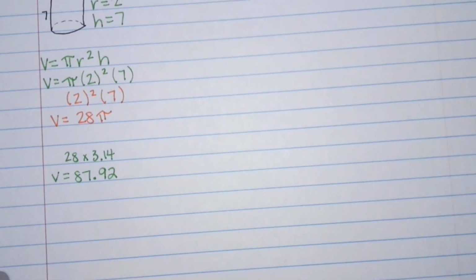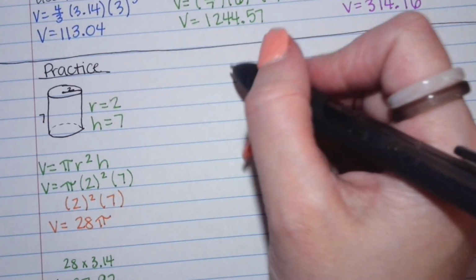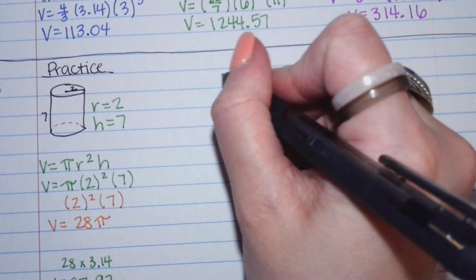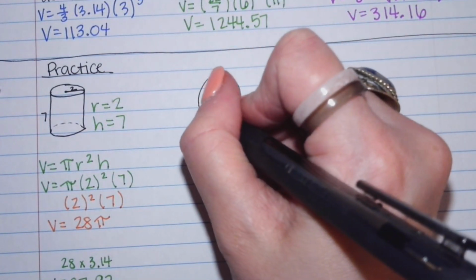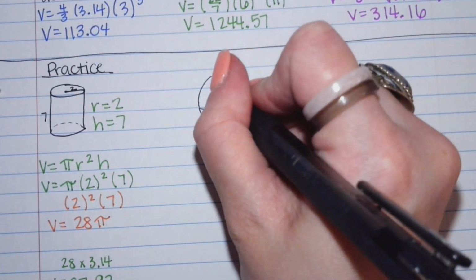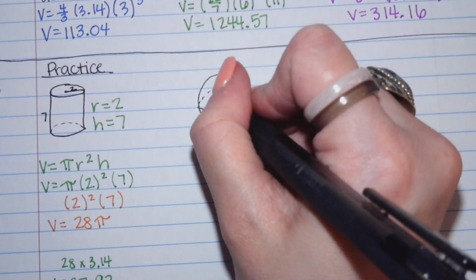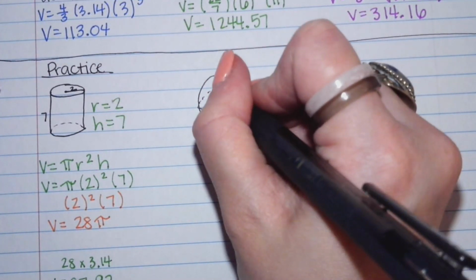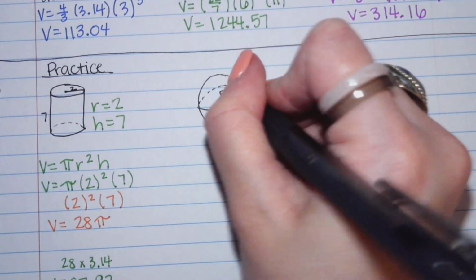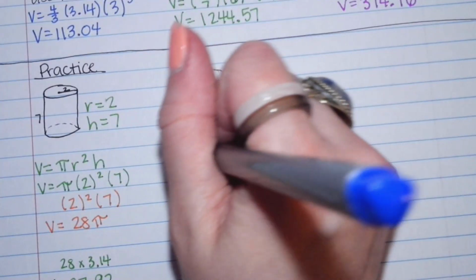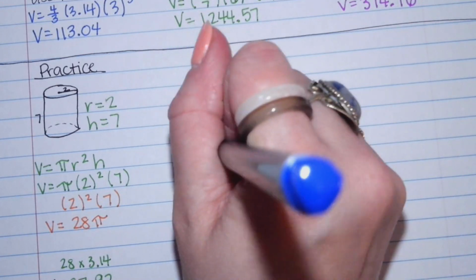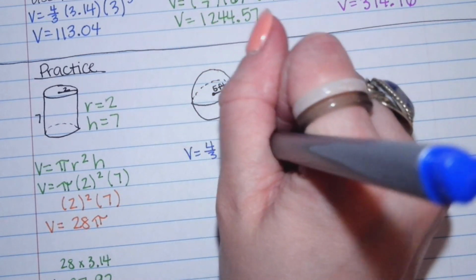Okay. Let's do our next one. All right, we can see this is a sphere. The formula for a sphere is 4/3 pi r cubed.